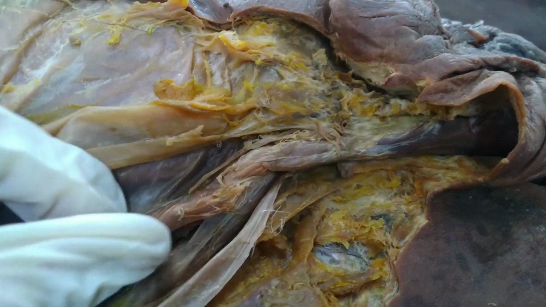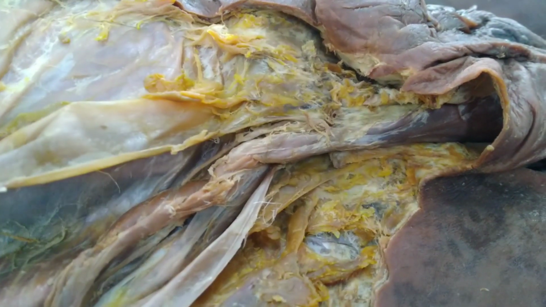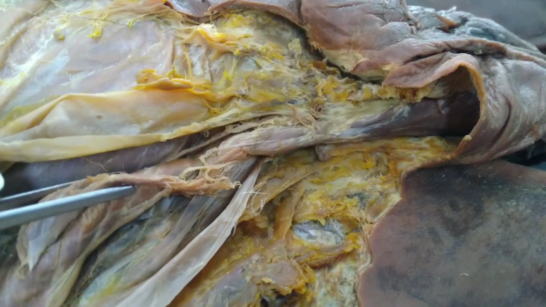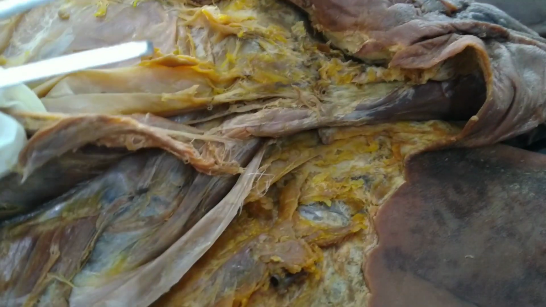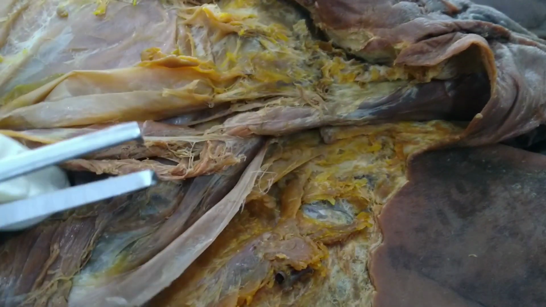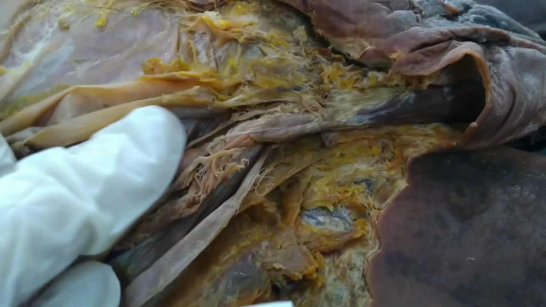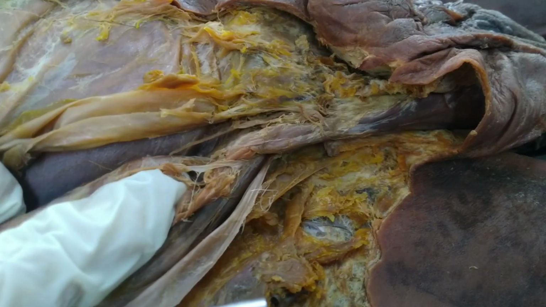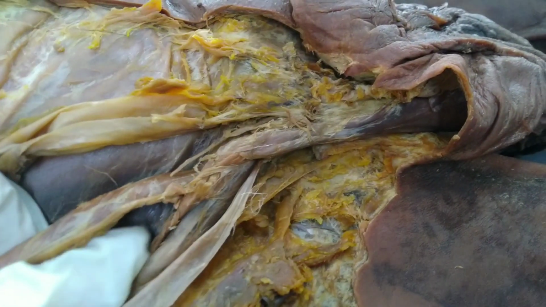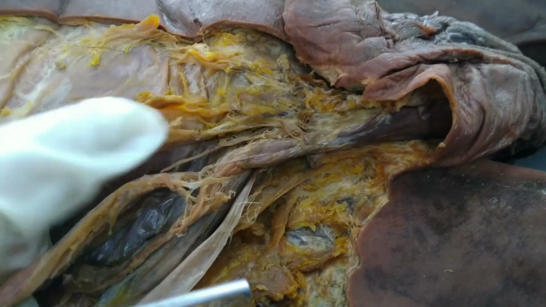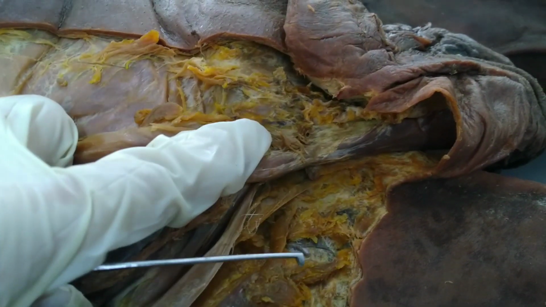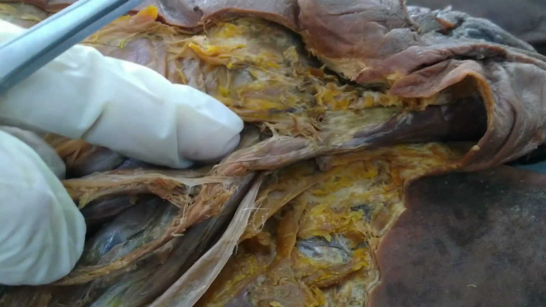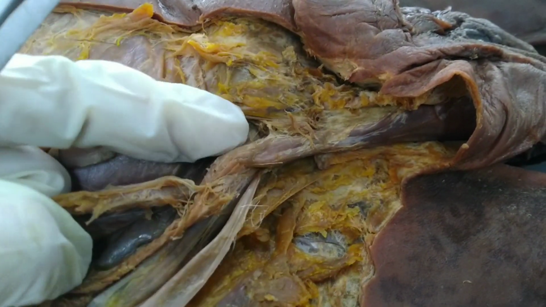Another component of the posterior wall, going to the midline, the aponeurosis of internal oblique and transversus abdominis aponeurosis, they will actually form the so-called conjoint tendon. They will fuse and form the conjoint tendon, which will attach to the pubic tubercle, and the conjoint tendon is right behind the spermatic cord.